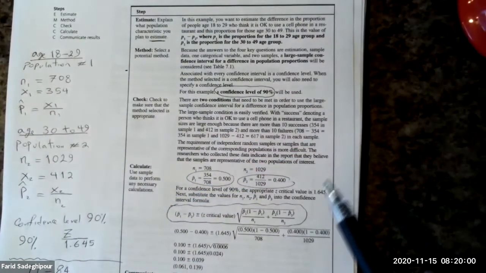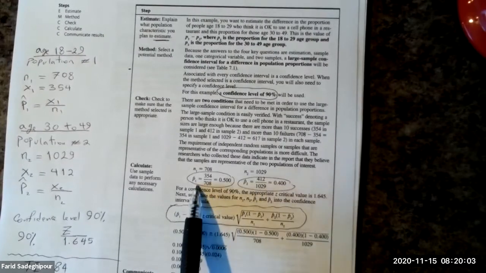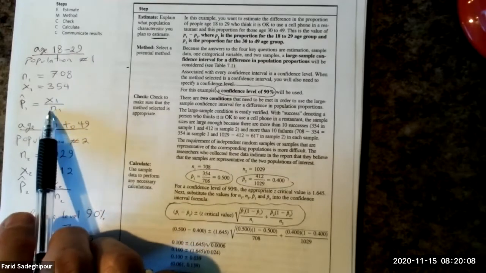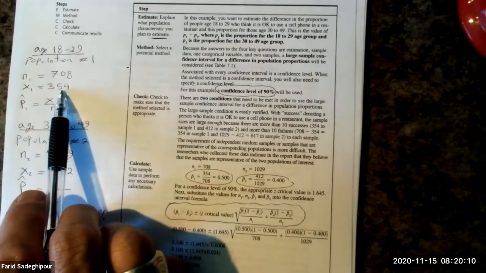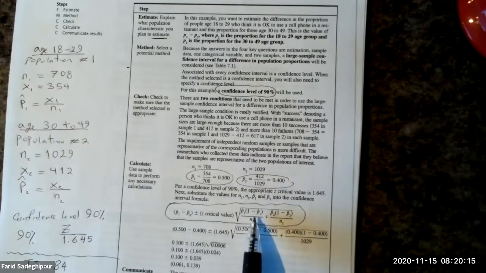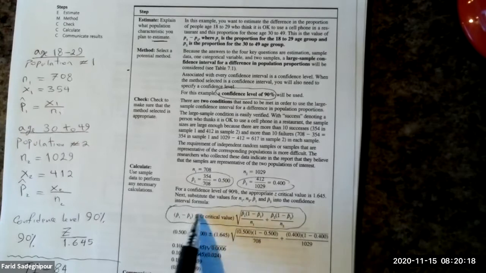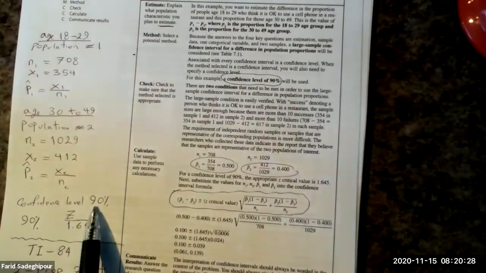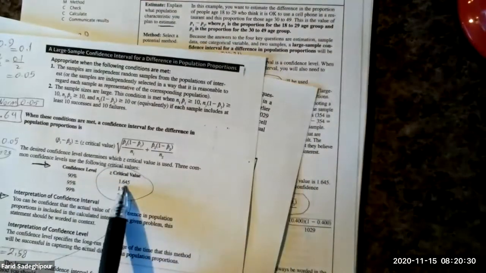So what we do is first find p1 hat and p2 hat, which is x1 over n1, which here is 354 over 708. When you find that, you could put it in the formula that I showed you. You have everything here. How do I find the z? You understand the confidence level is 90%. What is the z for 90%? For 90% it is 1.645. So you put that number here, and that gives you the confidence interval.